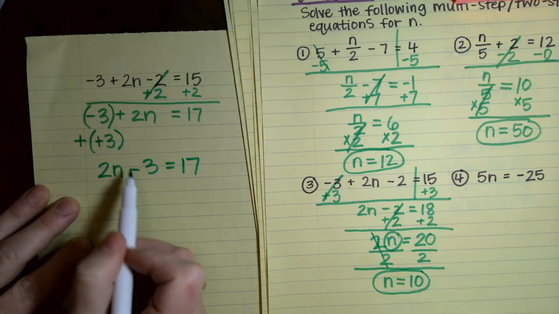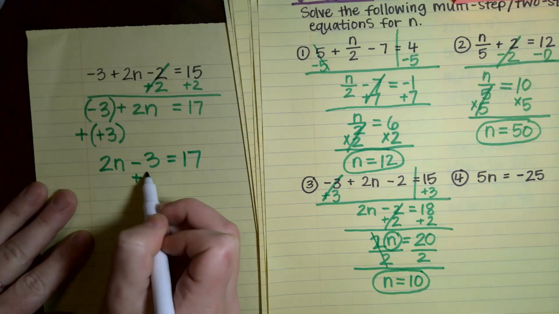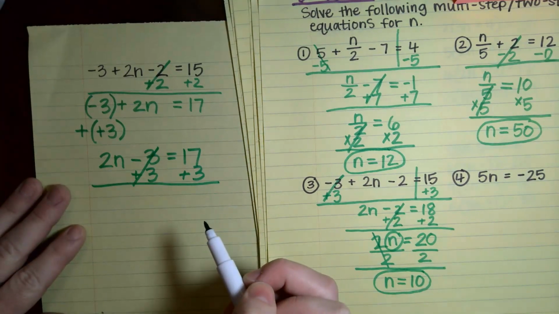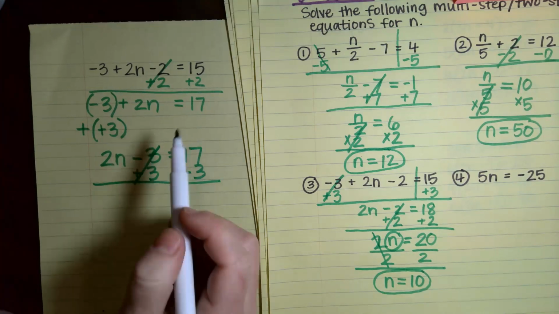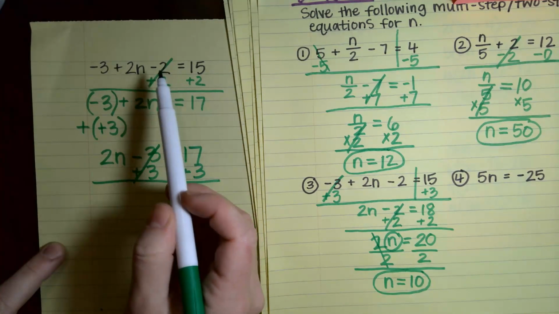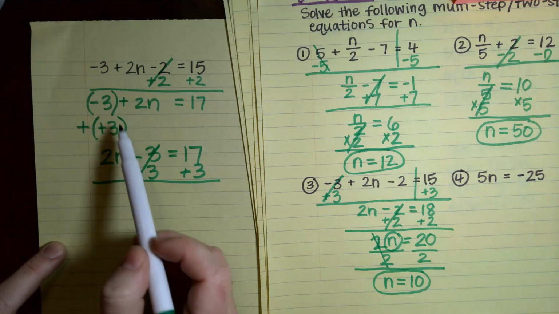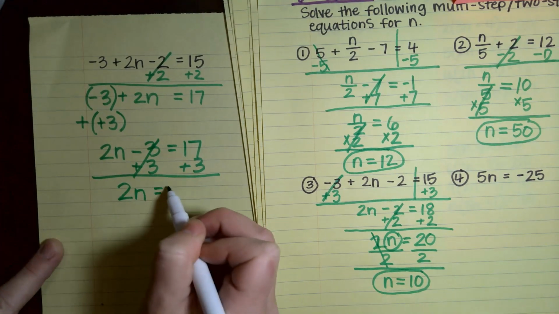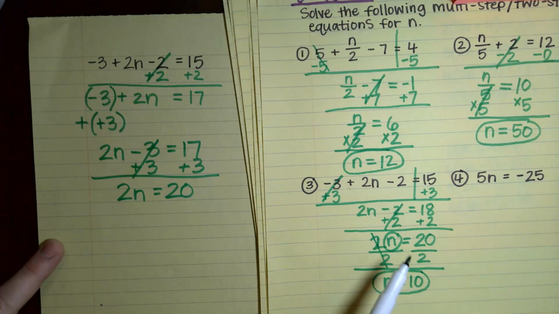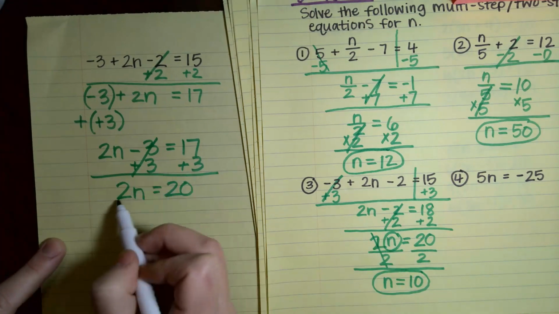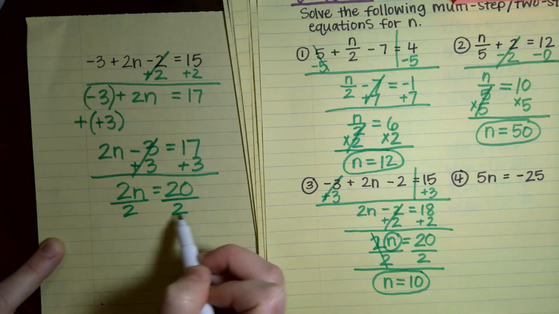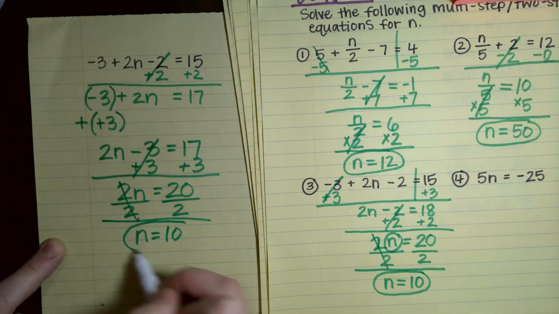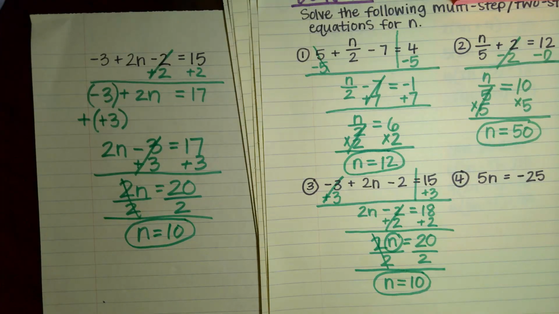So you can see here, I can get rid of it by just writing +3. Does that make sense to you? Okay, good. So if we did your method of starting with that +2, then we get down here, do +3, then we are still left with 2n equals 20. And that's the exact same thing we did here. We would just divide by 2 on both sides, and we would still get the same answer, n equals 10. So when you see a negative, do the opposite.